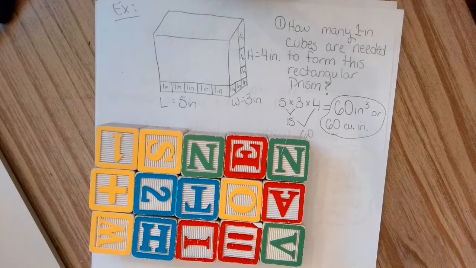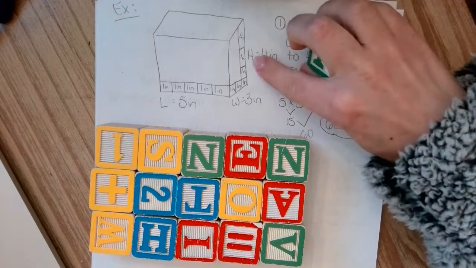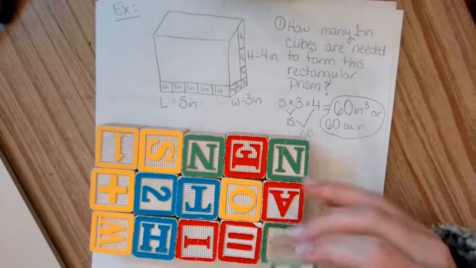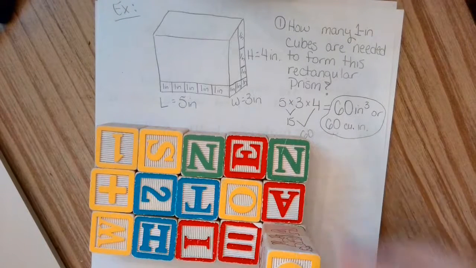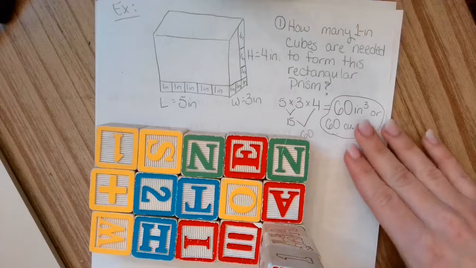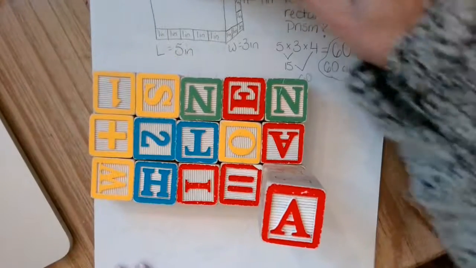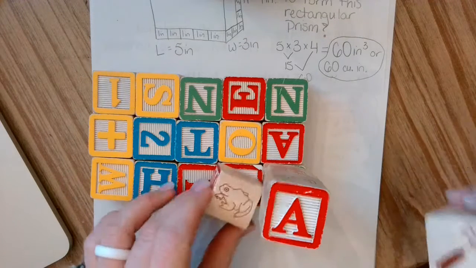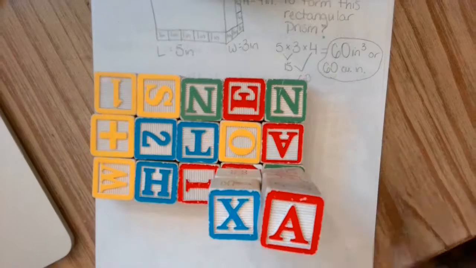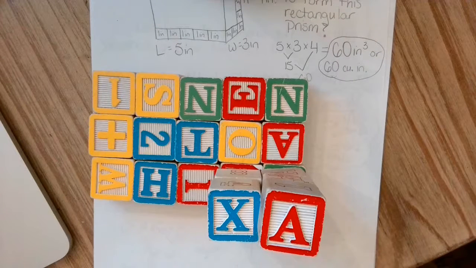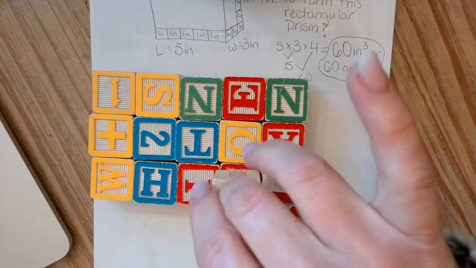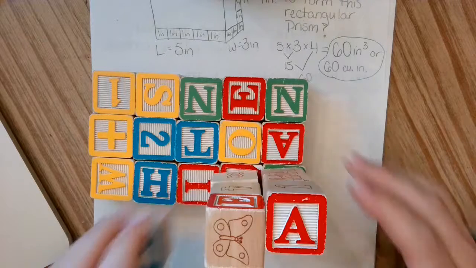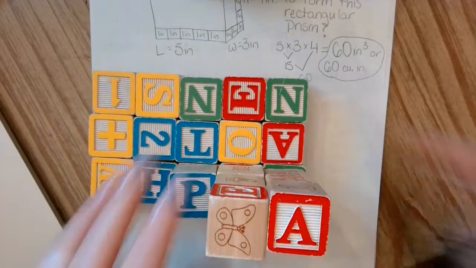Now let's build up the height. So the height is 4 inches. So that means that I'm going to build it up 4 blocks. I know it's kind of hard to see under the document camera. Just bear with me here. And I'll switch the angle in just a second. I'm not sure I'm going to have enough blocks to do this, so I apologize if that's the case.